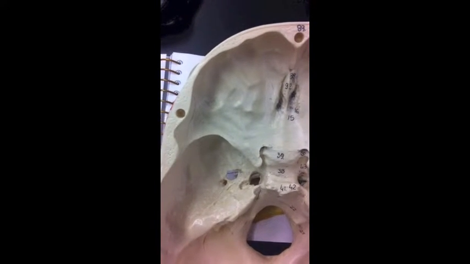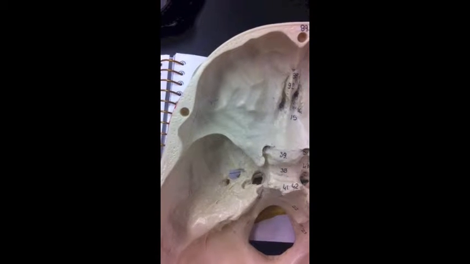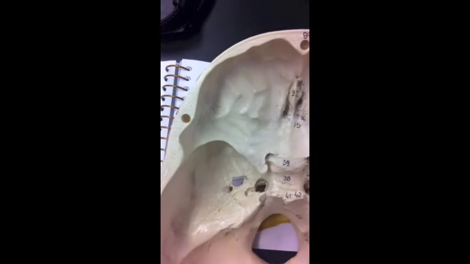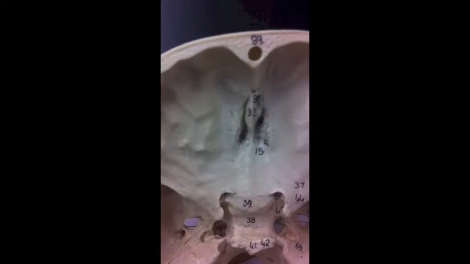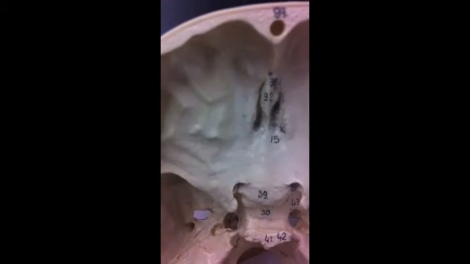And then you will have the foramen ovale, or oval. Oh, I messed up.